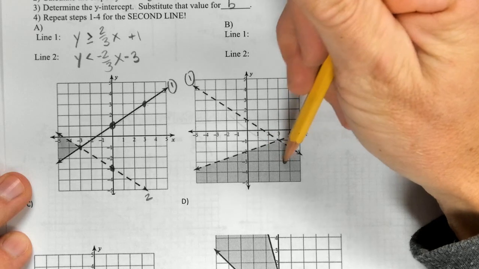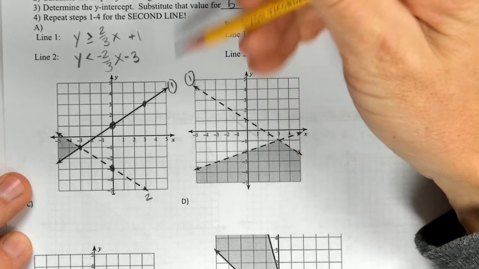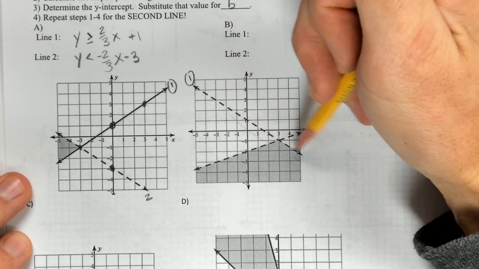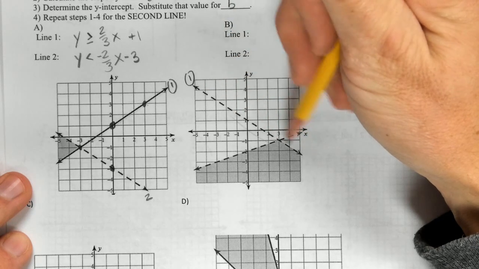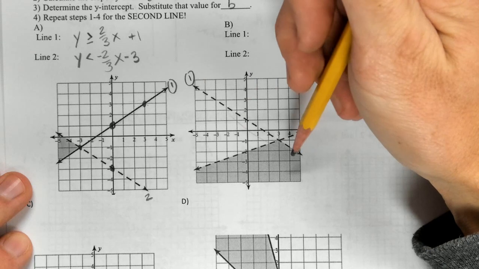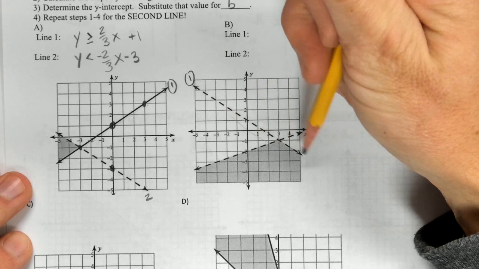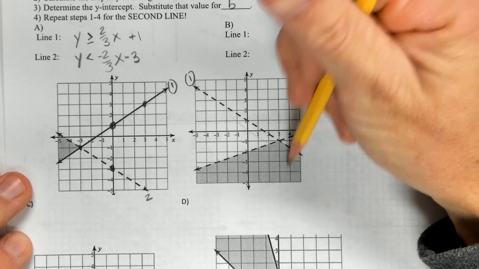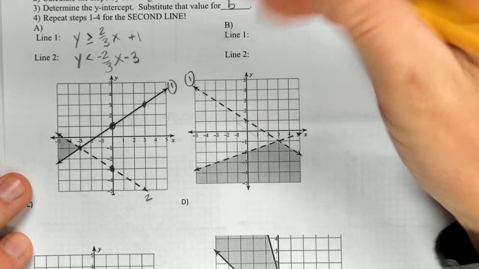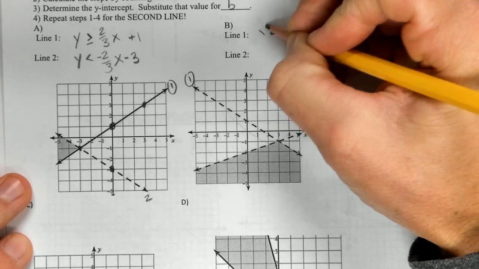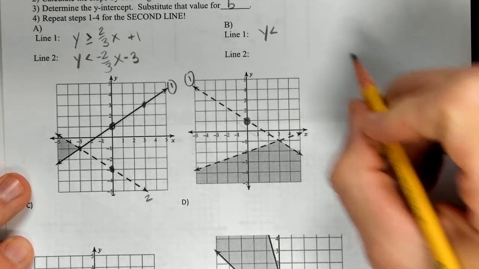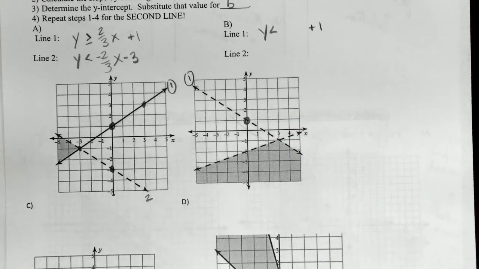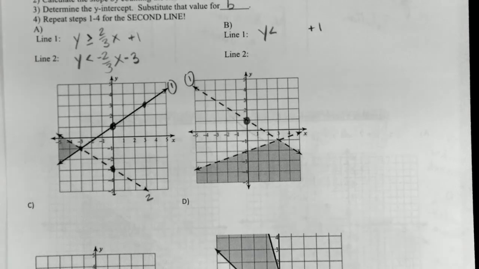Here's my solution set. Okay, so 3 things I got from that line right there. I got that it's not equal to because it's a dashed line. So I'm either choosing less than or greater than for my inequality symbol. I know I'm choosing less than because I'm shading below. Okay, so y is less than. I know that my slope is negative because that graph is going down. I know it has a y-intercept of +1. So the b will be +1.